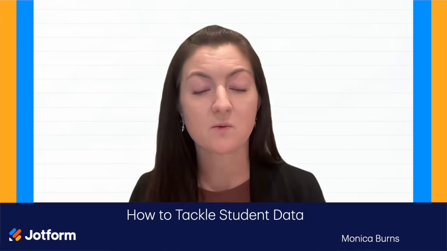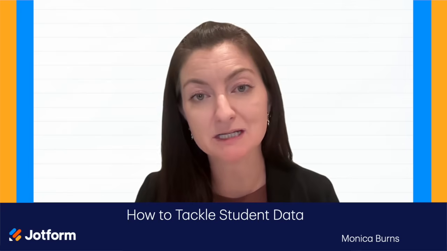In addition to those smaller groups, or the center-based or station rotation model, you might find that certain students need one-on-one support. So you might have a student that has a very specific individual need that is unlike their other classmates, and you might pull that student for a one-on-one conference or one-on-one time to work together on their individual need.